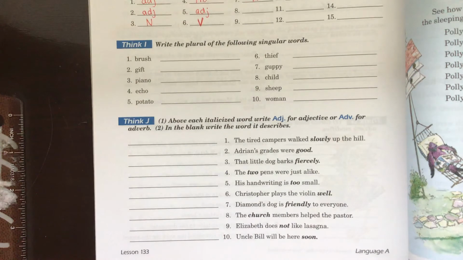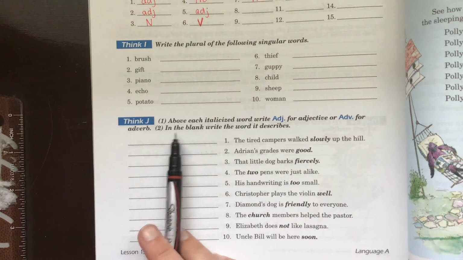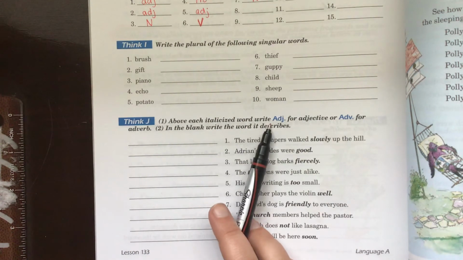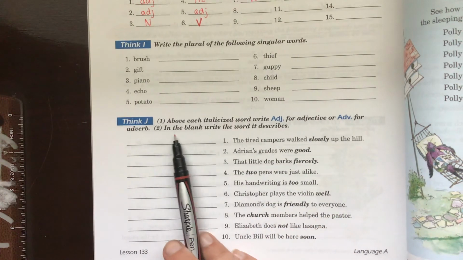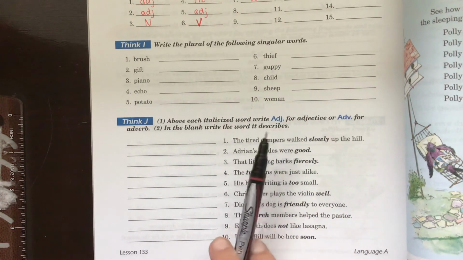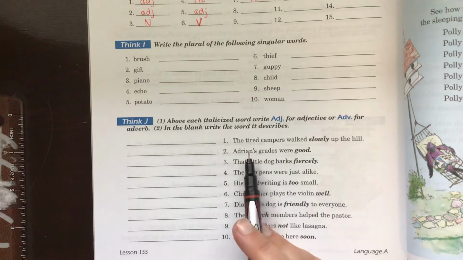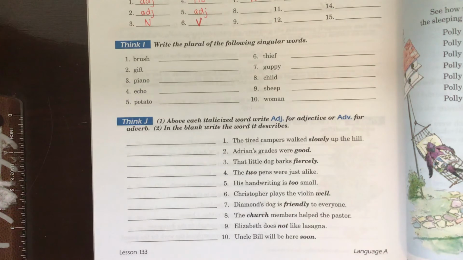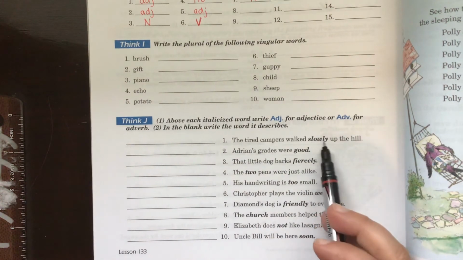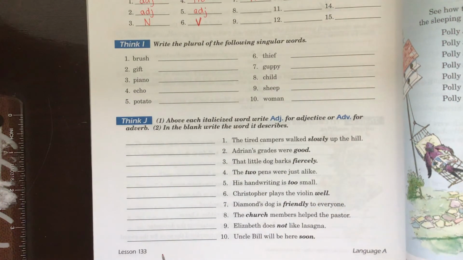So let's just try a few of these out. So above each italicized word, write ADJ or ADV for adverb or adjective. In the blank, write the word it describes. The tired campers walked slowly. So what word is slowly describing?